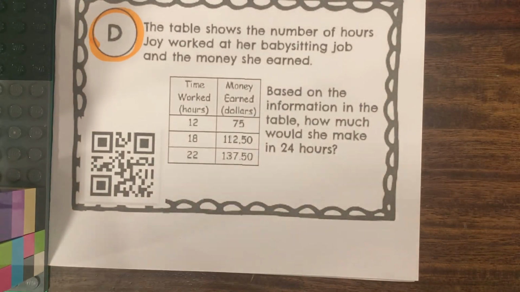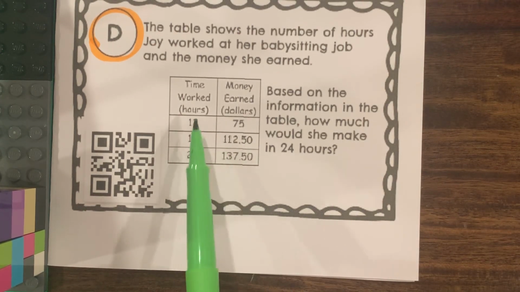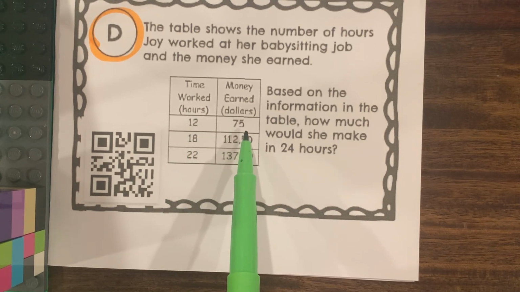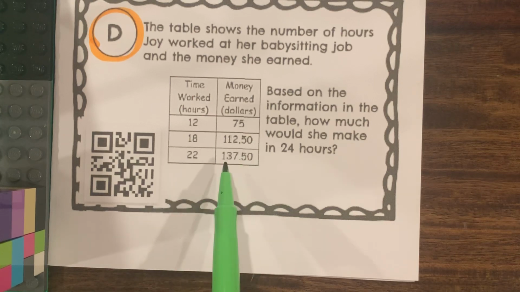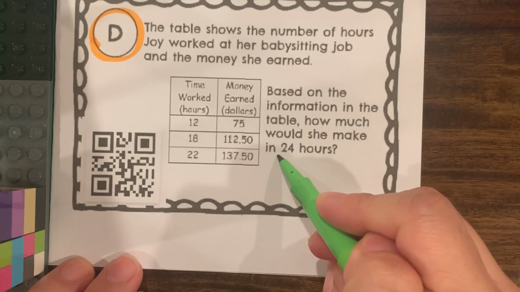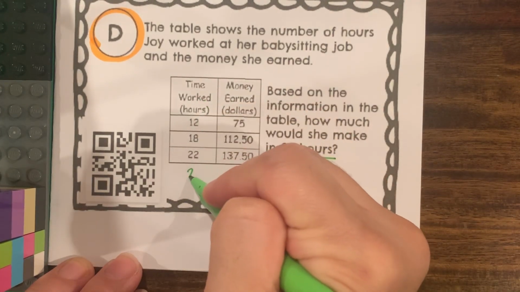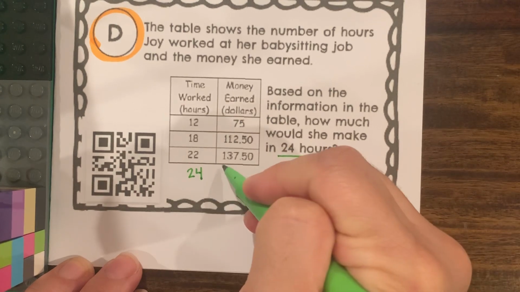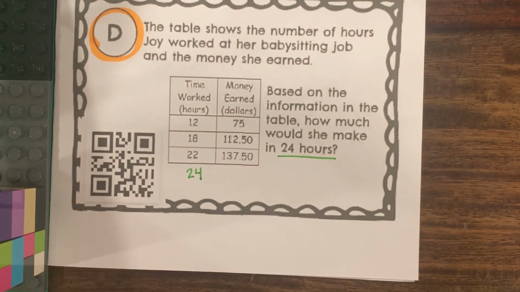For number D, it says the table shows the number of hours Joey worked at her babysitting job and the money she earned. For 12 hours, $75, 18 hours, $112.50, and so on. Based on the information in the table, how much would she make in 24 hours? So if the number of hours is 24, how much would she make?